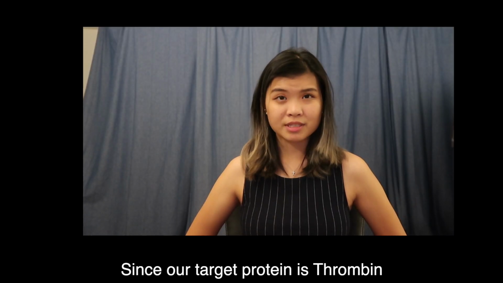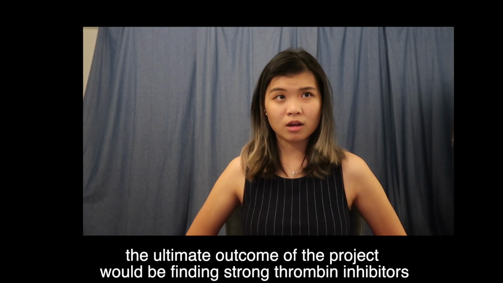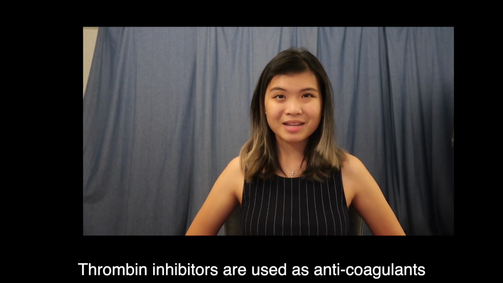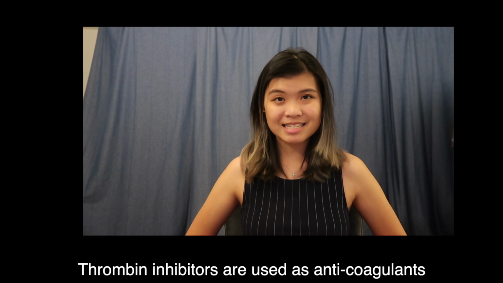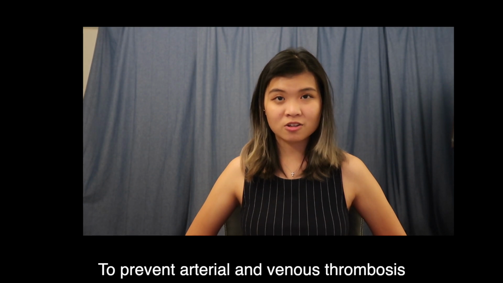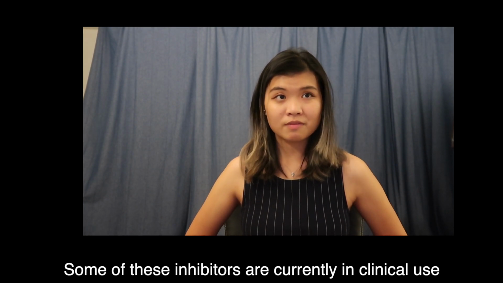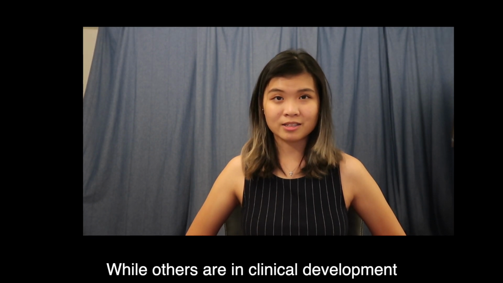Since our target protein is thrombin, the ultimate outcome of the project would be finding strong thrombin inhibitors. Thrombin inhibitors are used as anticoagulants to prevent arterial and venous thrombosis. Some of these inhibitors are currently in clinical use, while others are in clinical development.